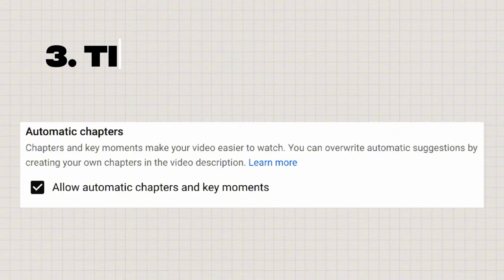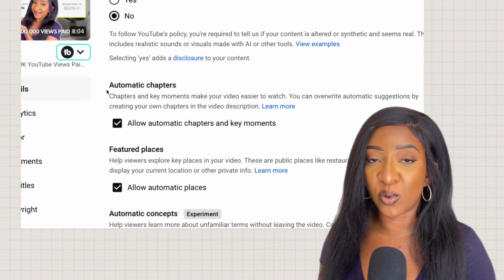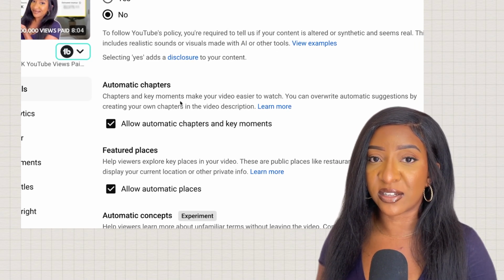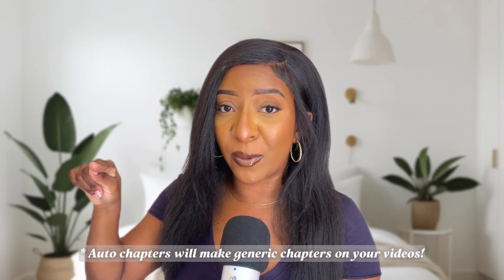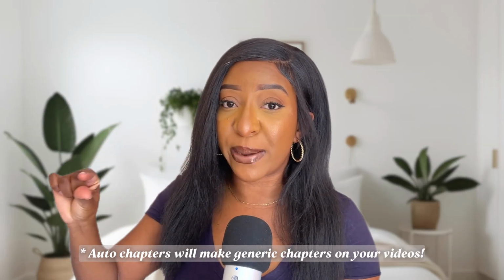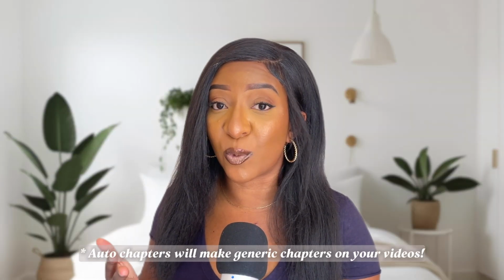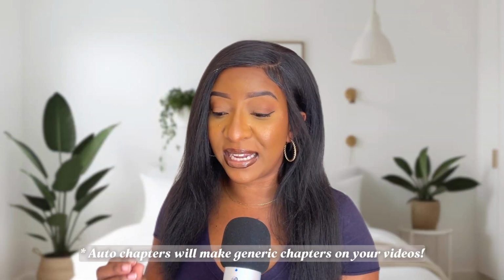Setting number 3 is timestamps / automatic chapters. Now here you have one of two options. Number 1, YouTube's automatic chapters. So when you leave this box checked on, YouTube will analyze your video and automatically set chapters for your video. Those little charts that pop up like the most watch times of a video, if you notice on the watch time bar. If I'm not mistaken, I do believe that is the automatic chapter settings at work. Please do clarify for me, but I think that's what this means.